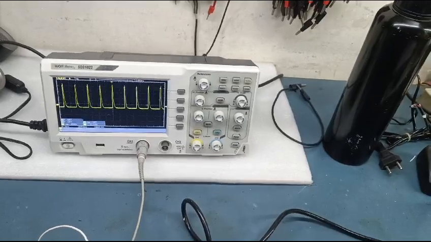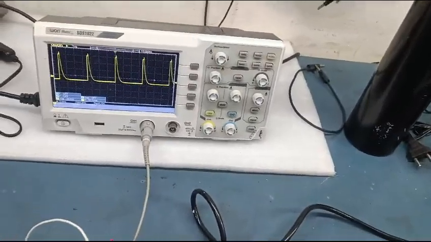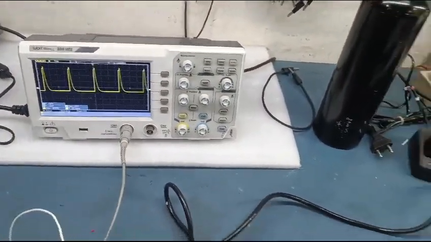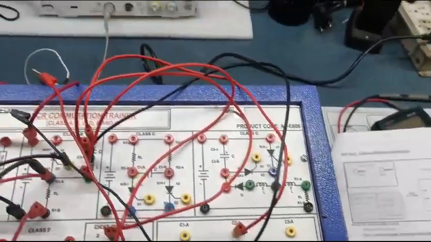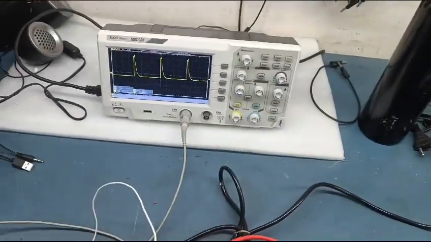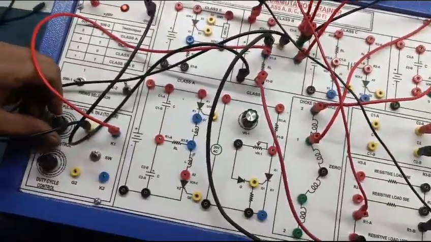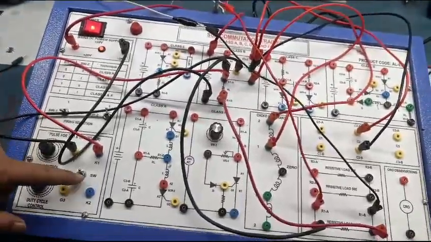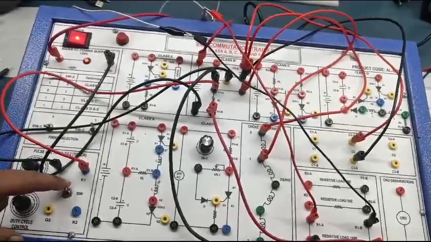Now this is our output waveform showing in our DSO as per the manual. In class B or class A commutation method, only the frequency control port is usable, not the duty cycle control port, and switch 1 is in the upward position.